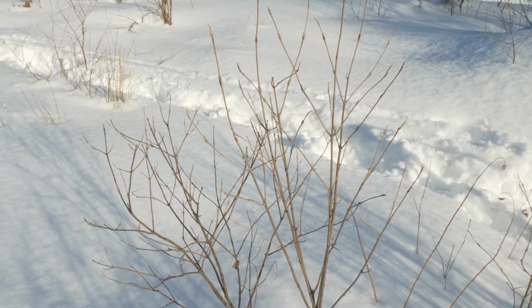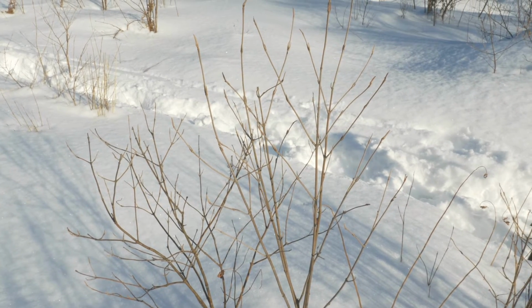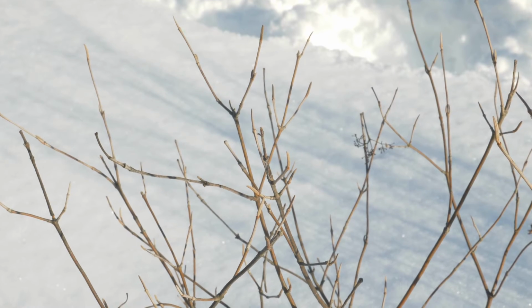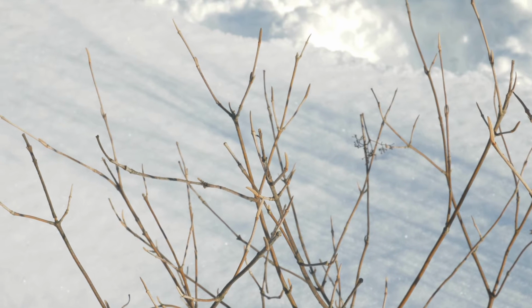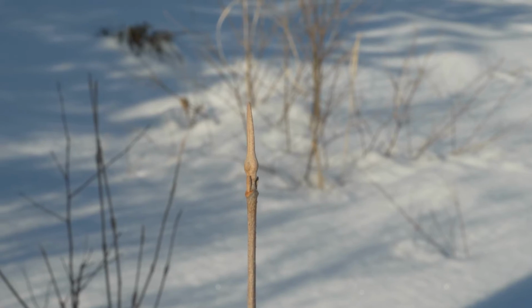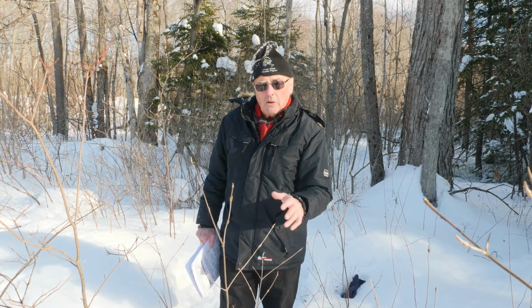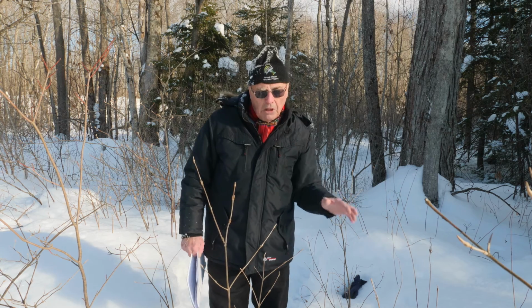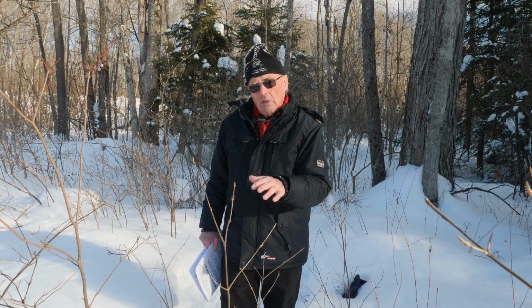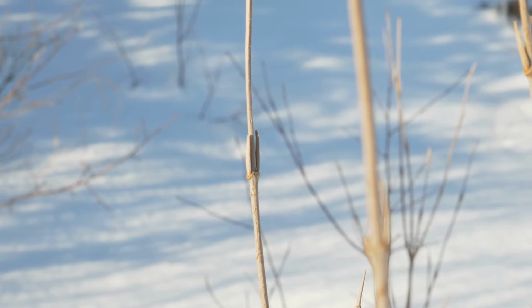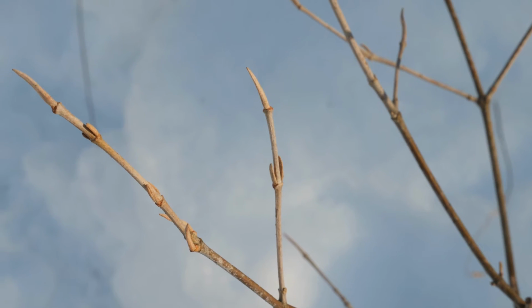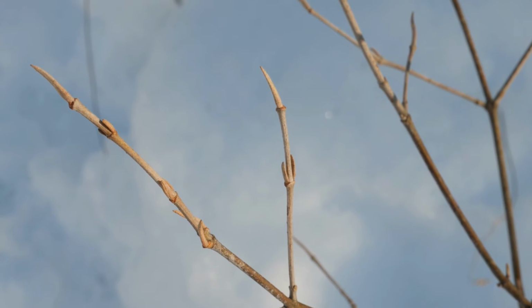Nannyberry has a facultative wetland species rating of -1. Just down a little more in the wetland here, we have this one here, which has a rating of -3, northern wild raisin. So nannyberry tends to look a lot like northern wild raisin. Northern wild raisin has grayer buds here at the end, grayer side buds. The nannyberry has rusty buds.